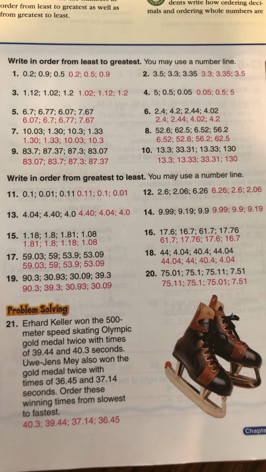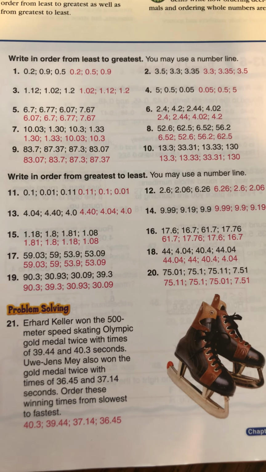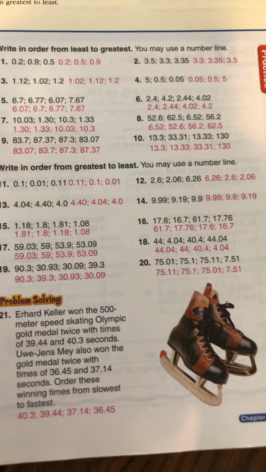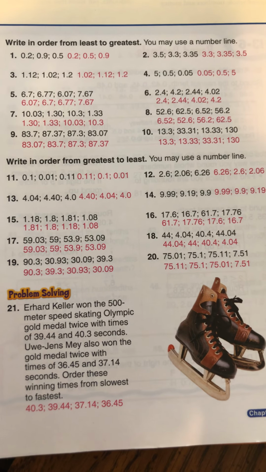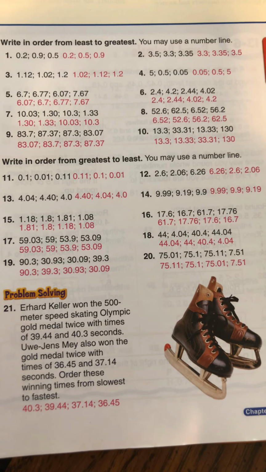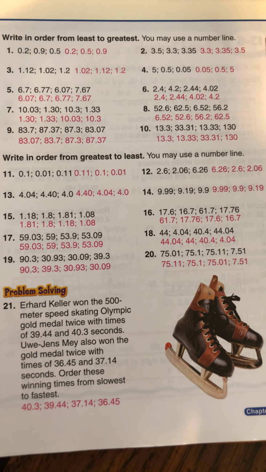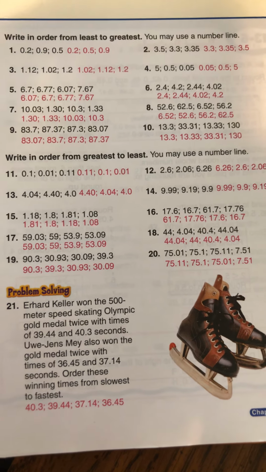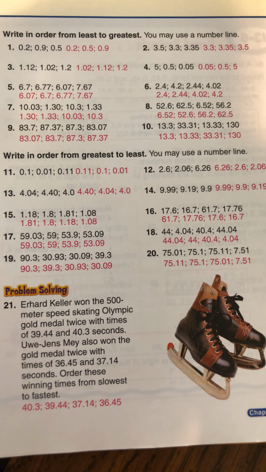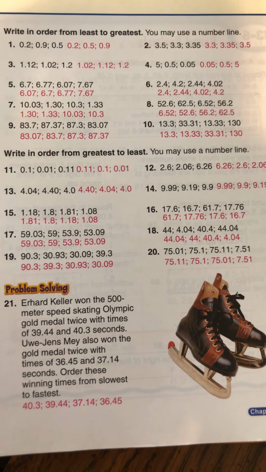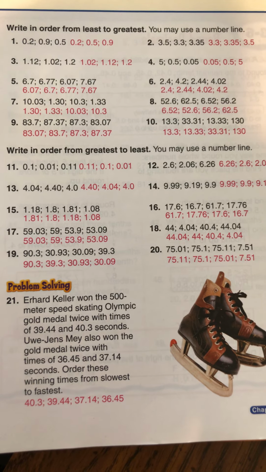Okay, so really comparing and ordering decimals is pretty similar to what we did to compare and order whole numbers. So you know what numbers are smaller and what numbers are bigger. Just remembering that the number of digits doesn't make a difference in that respect as it would with whole numbers.